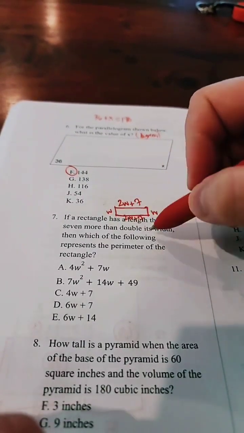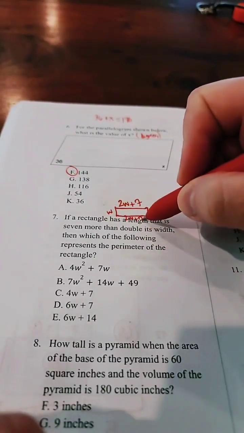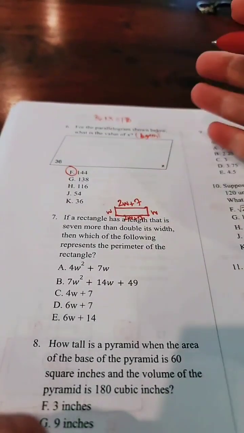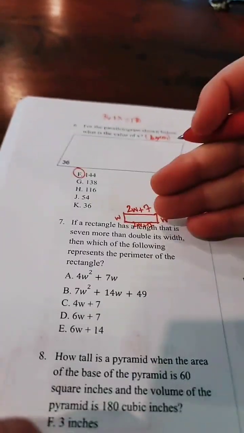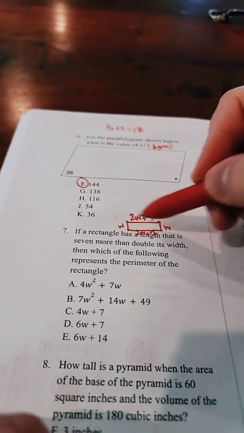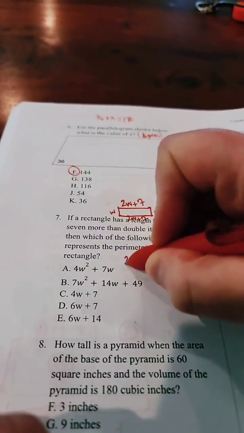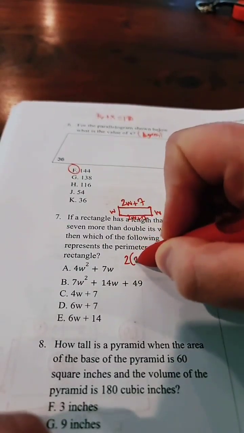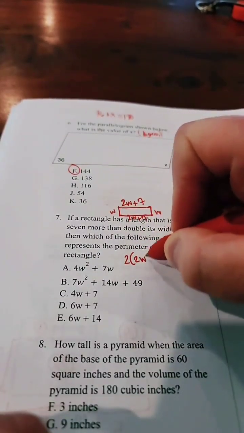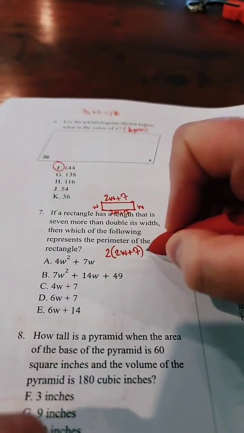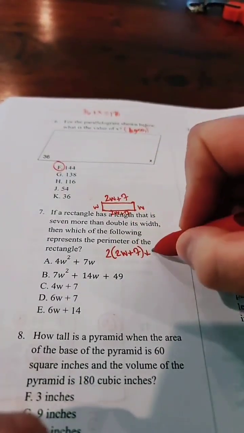So then it says which of these would represent the perimeter. Remember, the perimeter is adding up all the side lengths, or you can memorize that thing. I mean, it also makes sense logically where it's 2 times the length plus 2 times the width. That works too. So that's what I'm going to do. 2 times the length of the rectangle right there, 2 times 2W plus 7. Plus 2 times the width gives you the perimeter of the entire thing.